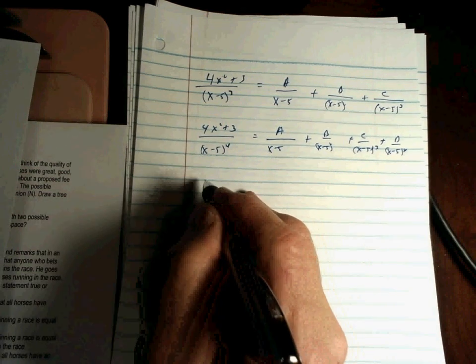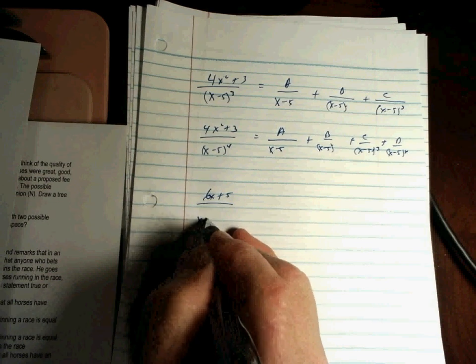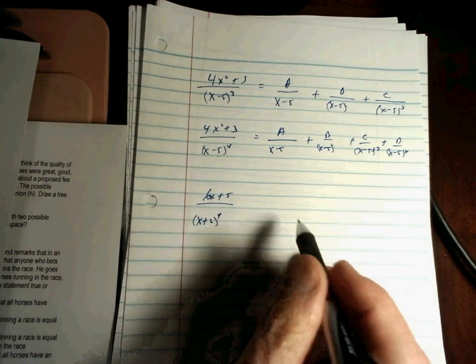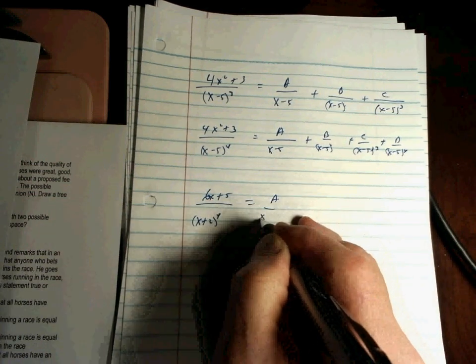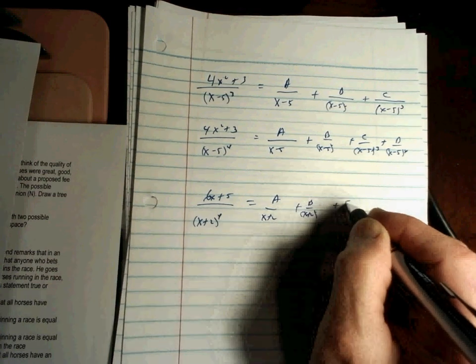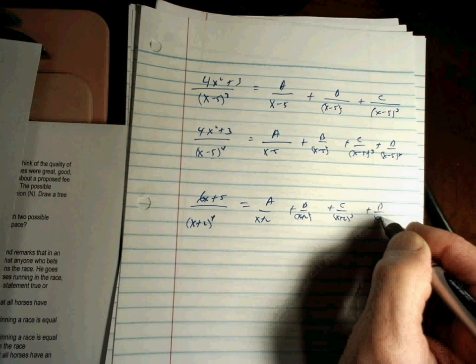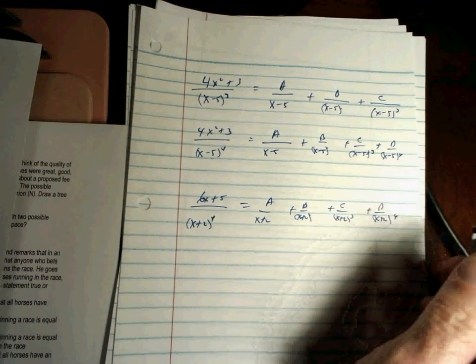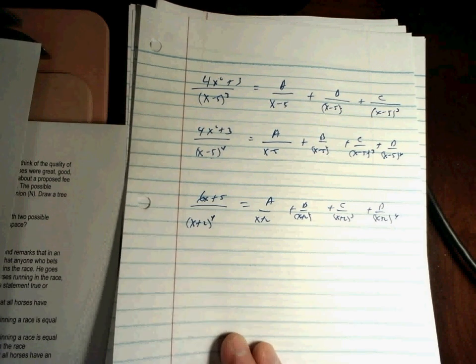So another one of these, very similar, 6x plus 5 over x plus 2 to the 4th power. That's just like this other previous problem, so we have to do the same thing. A over x plus 2 plus b over x plus 2 all squared plus c over x plus 2 to the 3rd plus d over x plus 2 to the 4th power. So that would be the breakdown. And that would be a good 6 or 7 examples of partial fraction breakdowns without solving. Solving will be a different story, but this is the breakdown.